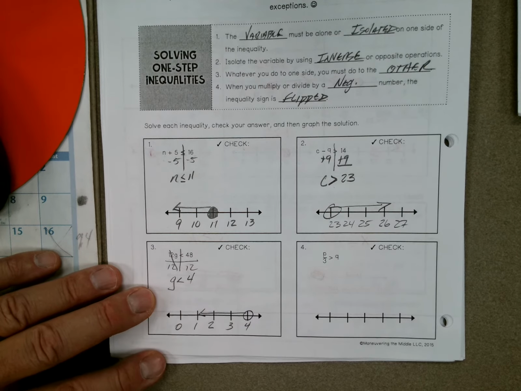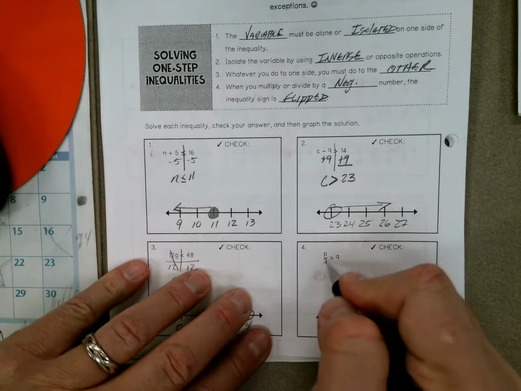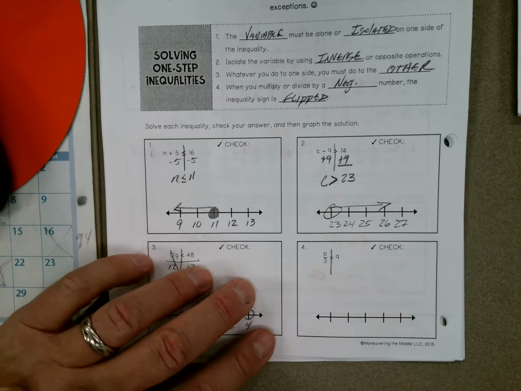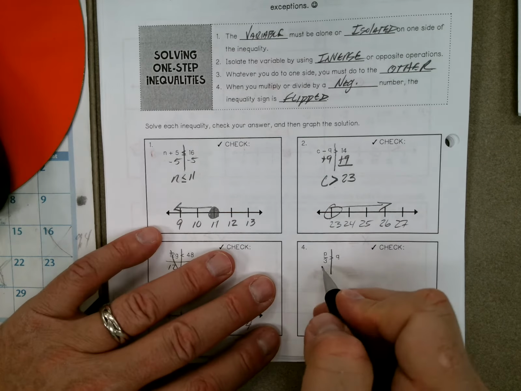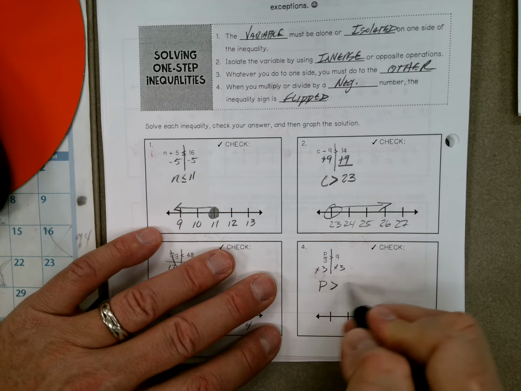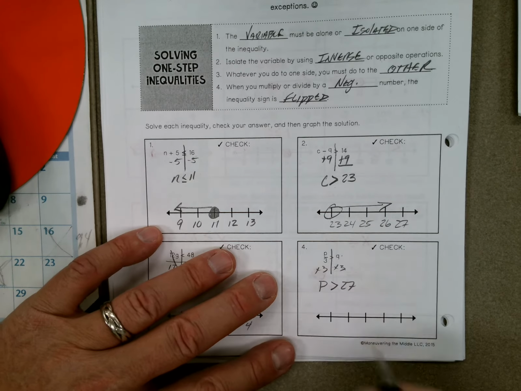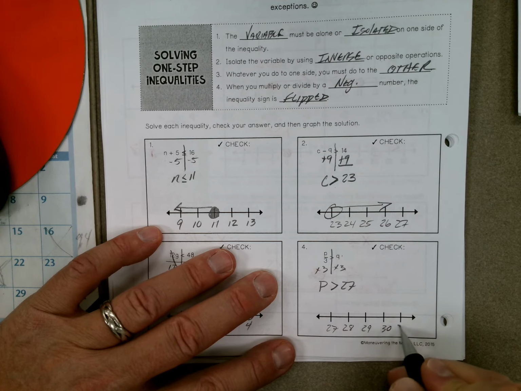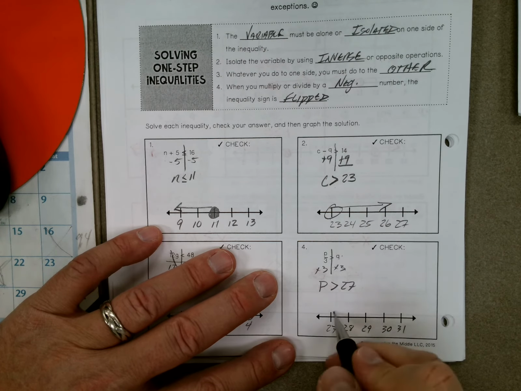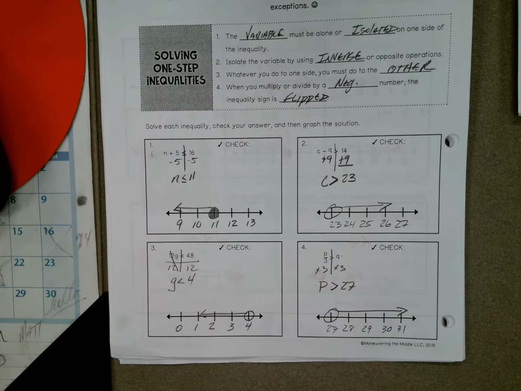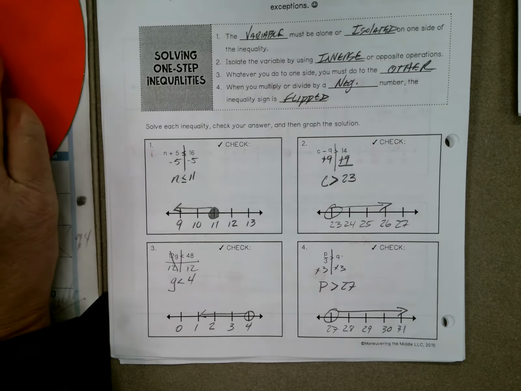Let's come over here. p divided by 3 is greater than 9, sorry. All right, let's multiply this by 3 and this by 3. p is greater than 27. 9 times 3 is 27, right? 27, 28, 29, 30, 31. I'm going to circle 27, leave it empty, and I'm going to go that way. Okay? So I hope all that made sense so far.